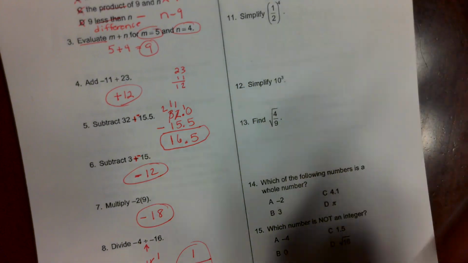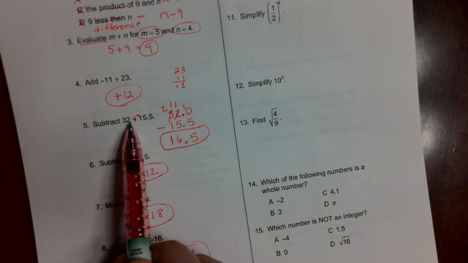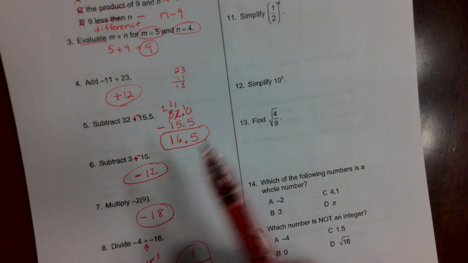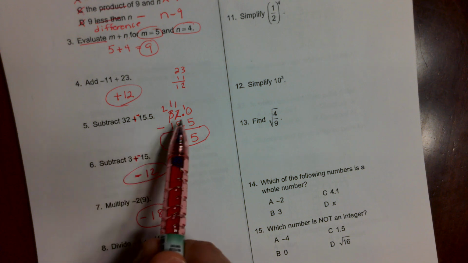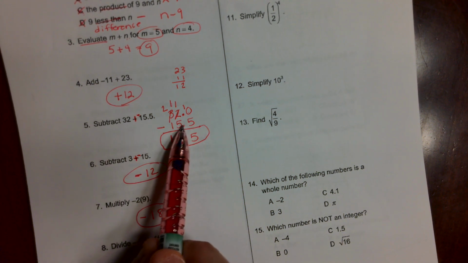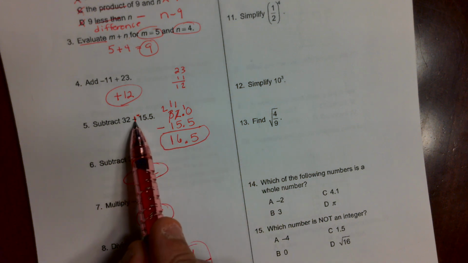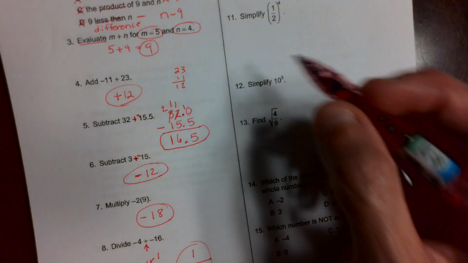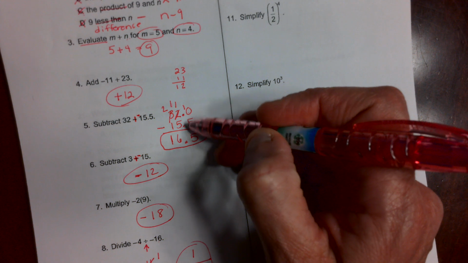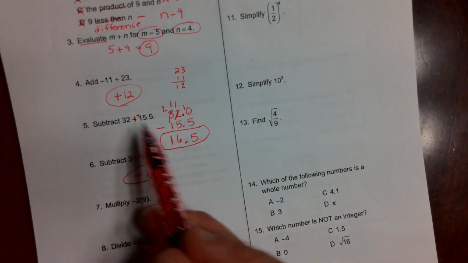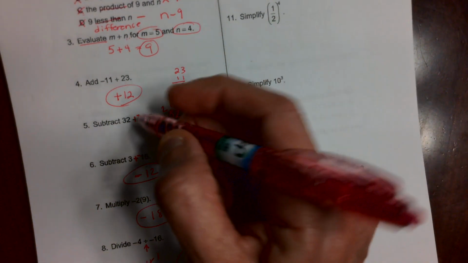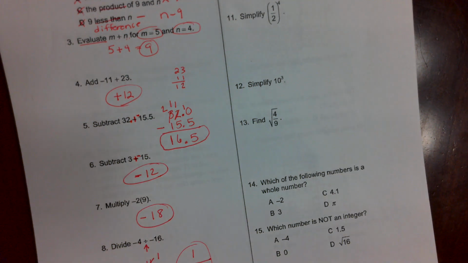The next one says subtract 32 minus 15.5. And what I had reminded you of is, yes, you can just go over here, 32 minus 15.5. But remember, subtraction is always the same as adding the opposite. So I was just being consistent there. But remember, when you subtract, you got to have your decimals lined up. And you might say, but there's no decimal there. Yes, there is. Remember, it's always at the end.